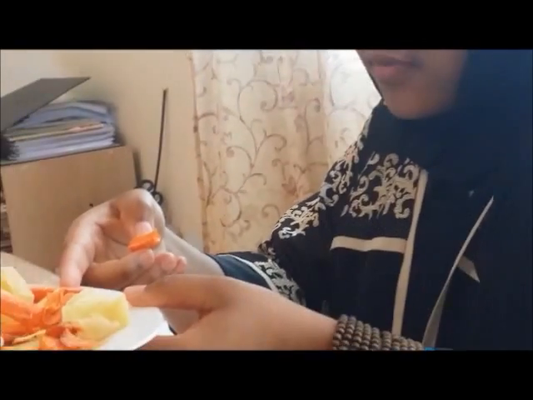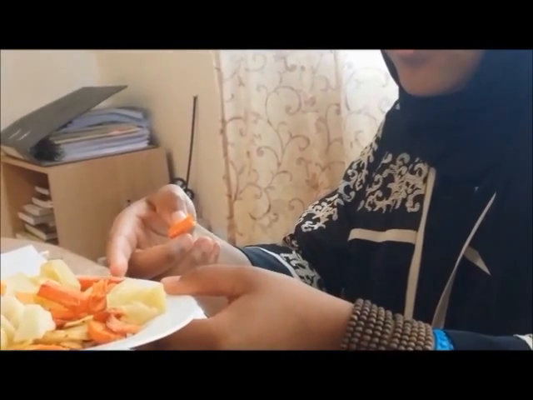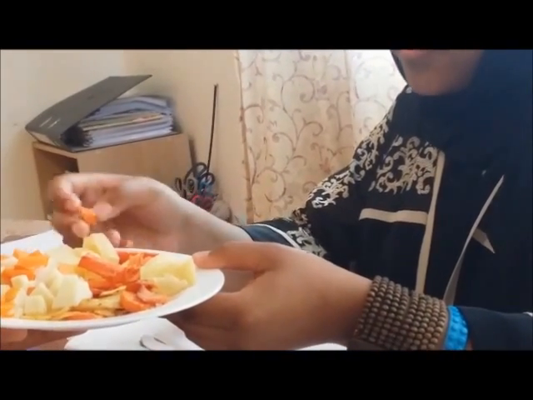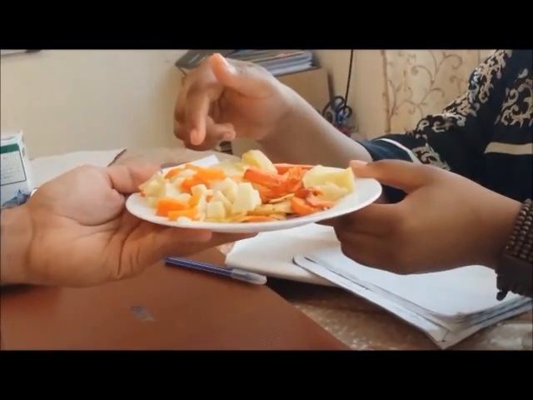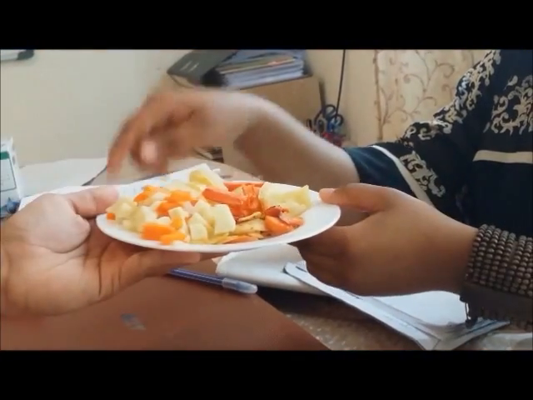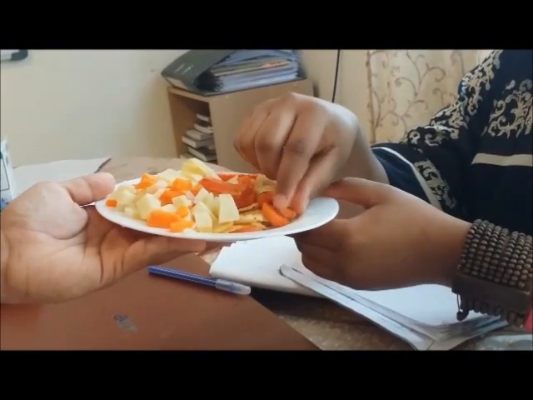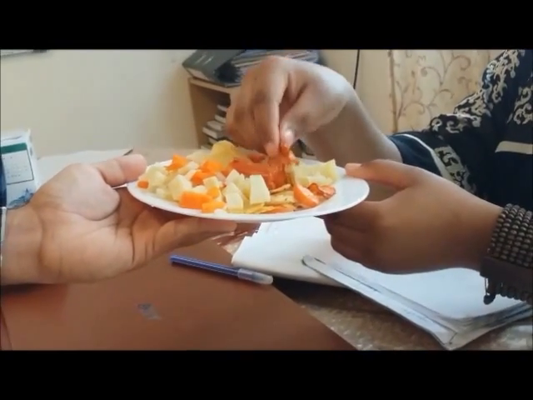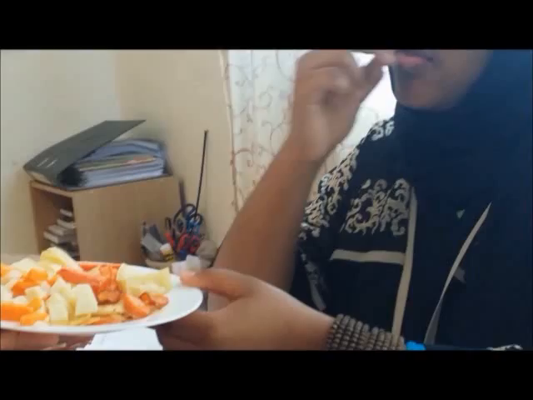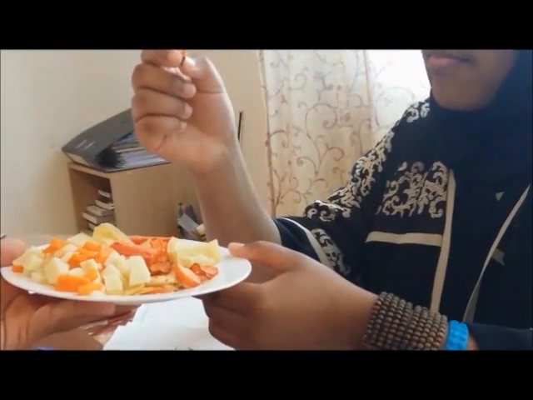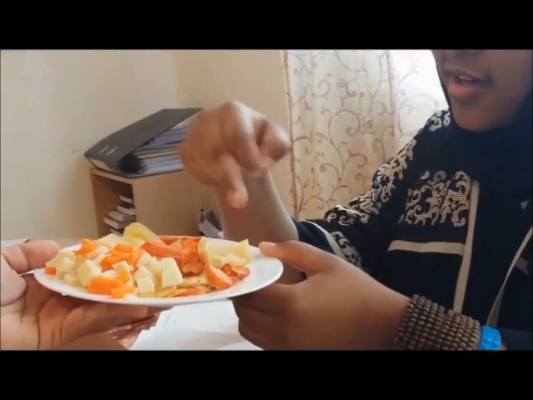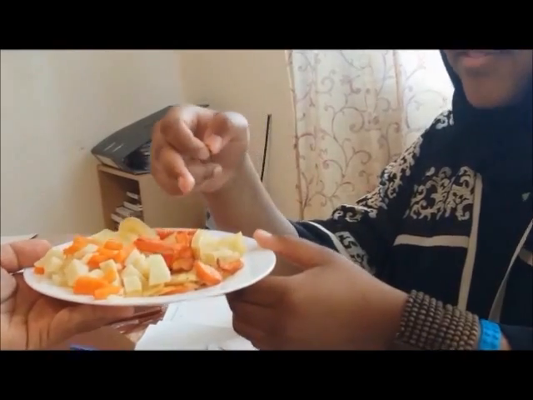This is fried potato. Fried potato. Okay, try this. And this is boiled. Okay. And this is dry. Try it first and then compare it with this. No, this is dry and this is fried. This is fried, right? Yeah.